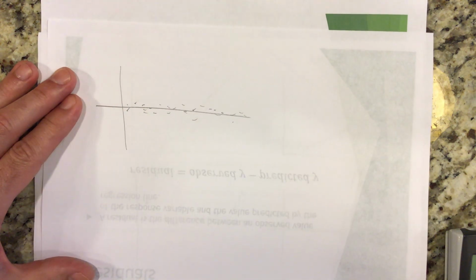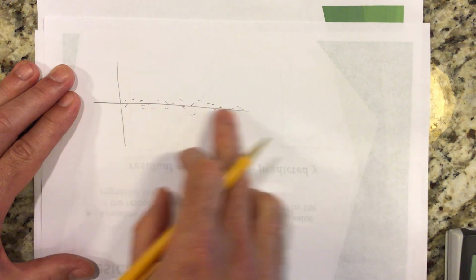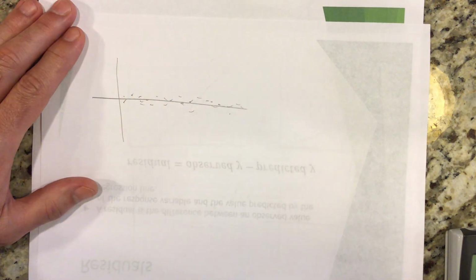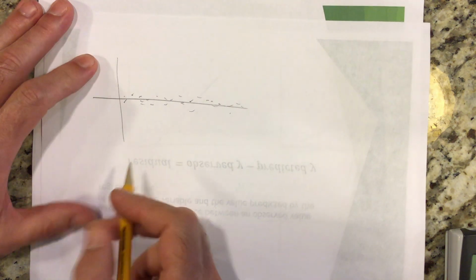Okay? If that's your residual plot, you're throwing a party. That means that your data was linear and you have a nice close fit throughout the entire data set. So your prediction equation is a good equation. You have a good fit, right?